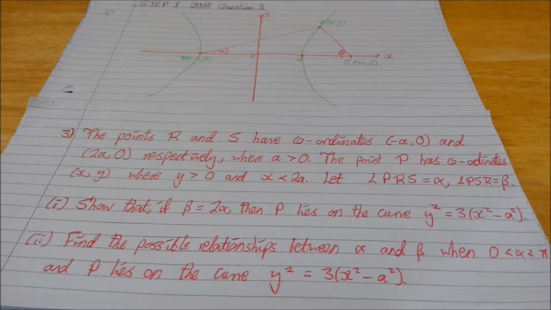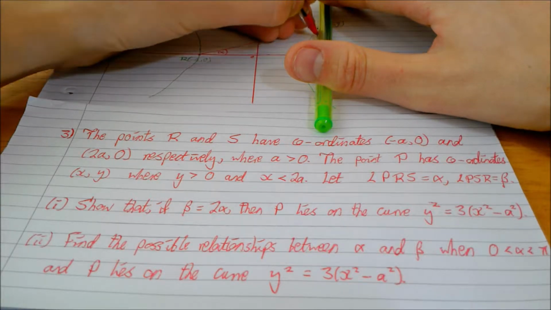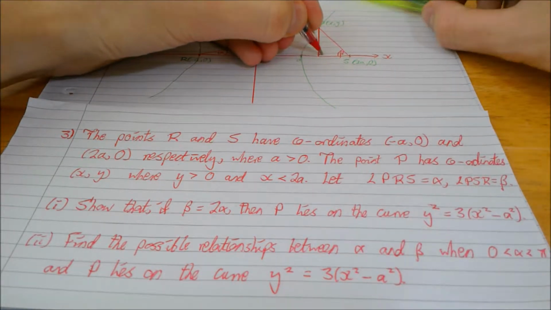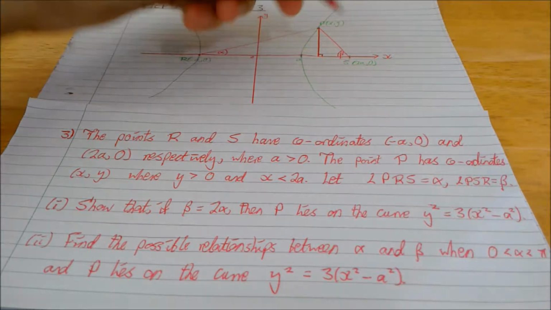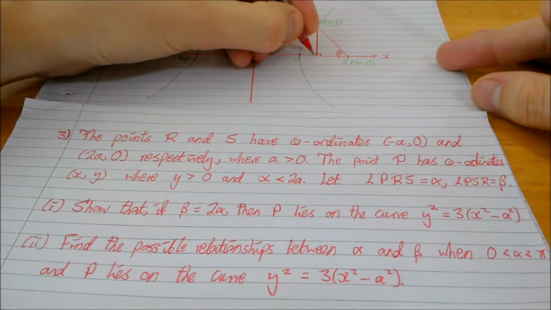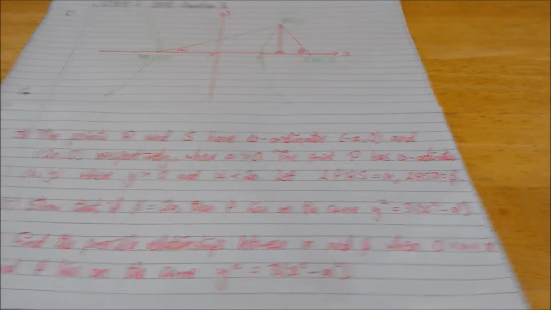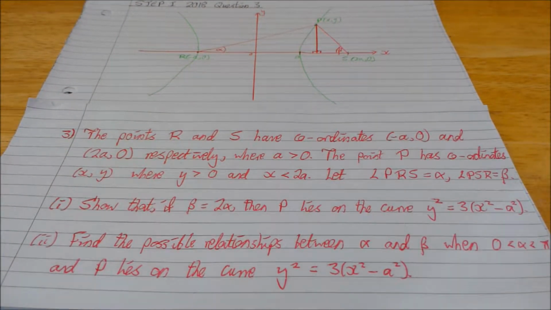But actually, okay, so if we draw a line from P to actually hit the x-axis perpendicularly, that could be useful because then we actually know some of the lengths of these two right-angled triangles. Always helpful to draw a right-angled triangle when you can.